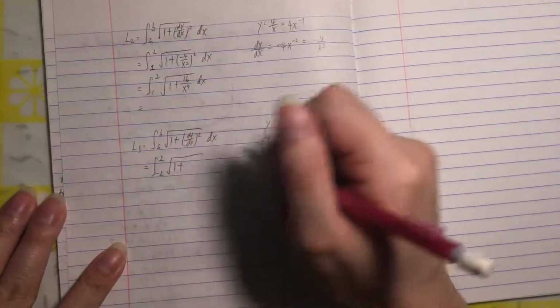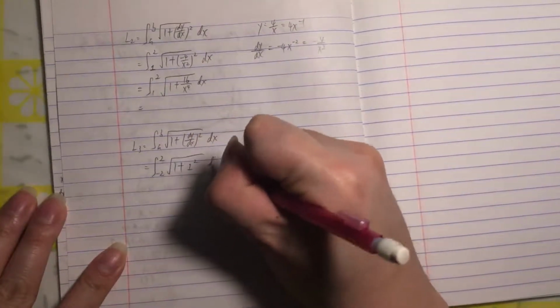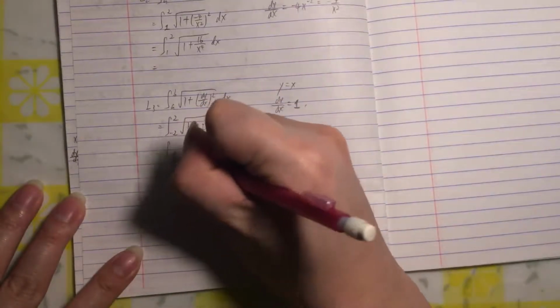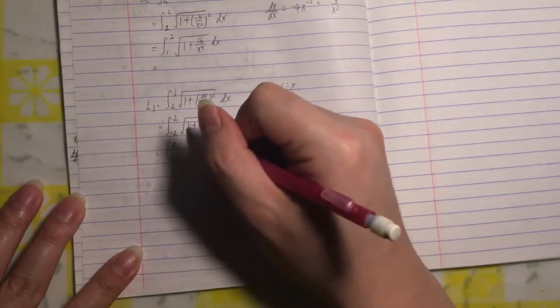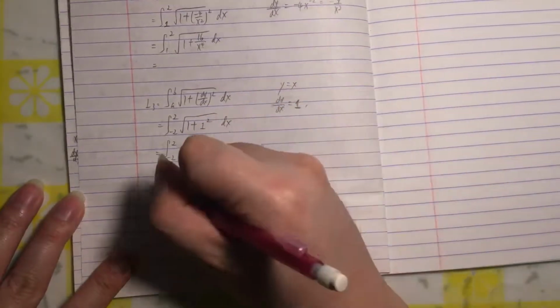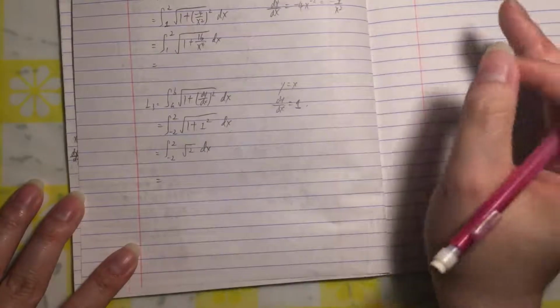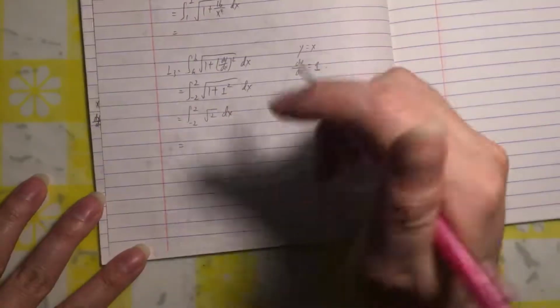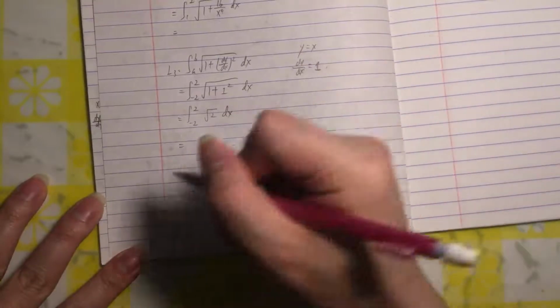Here, dy over dx is 1. Square root of 1 plus 1 is square root of 2. We can solve the integral using calculator. We'll solve it later. Next, let's find L4.